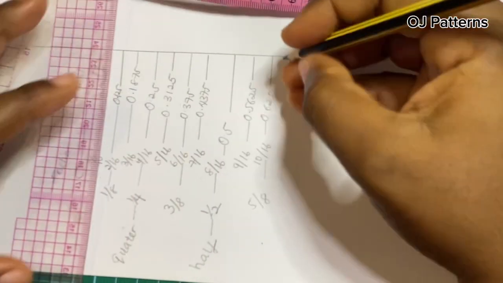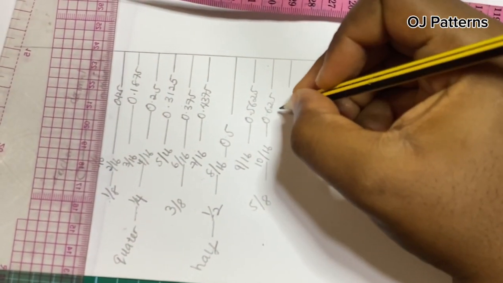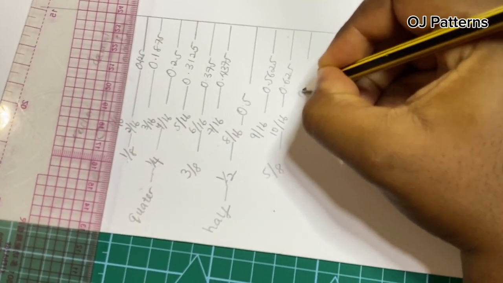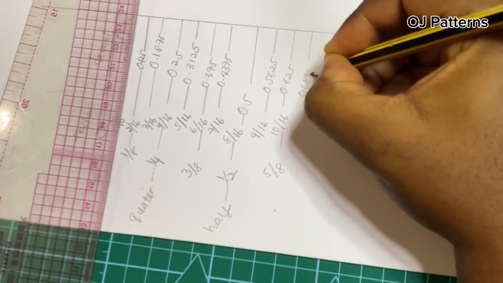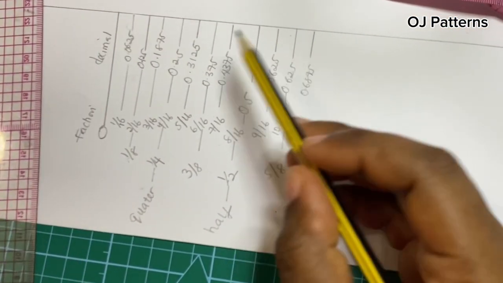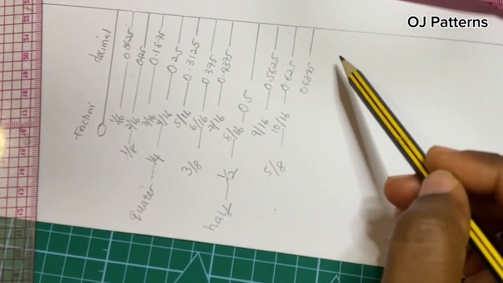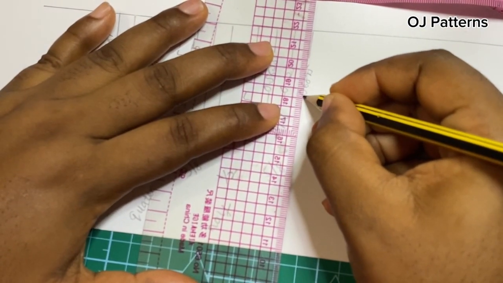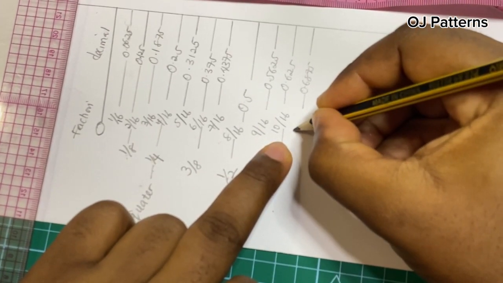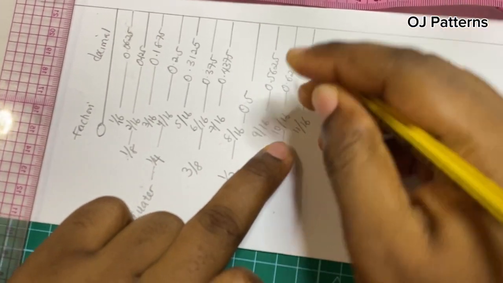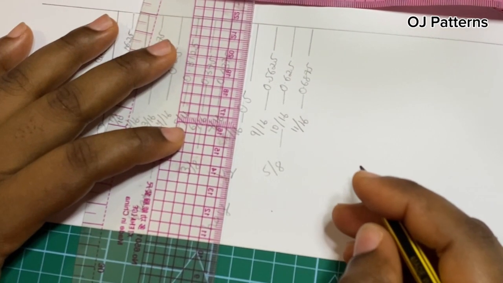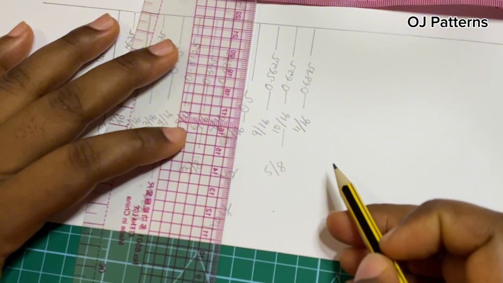Next, we'll move on to the next linear marking. The next linear marking after 0.625 will give us 0.6875. Remember what I said, all you need to do is whatever you have, you add 0.0625 to get the next one. That's just how the decimal part works. Now for the fraction under 1/16, we'll have 11 over 16 and we'll move forward.